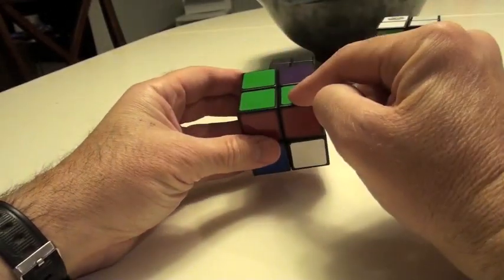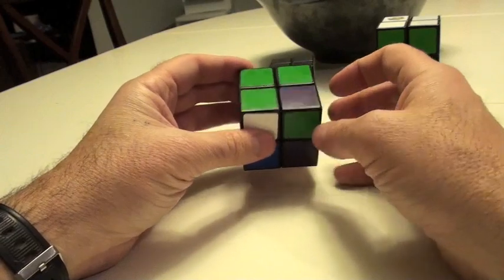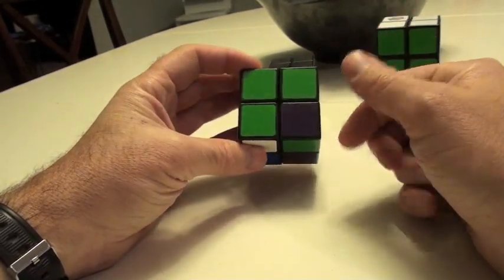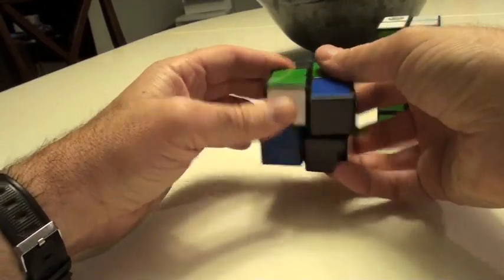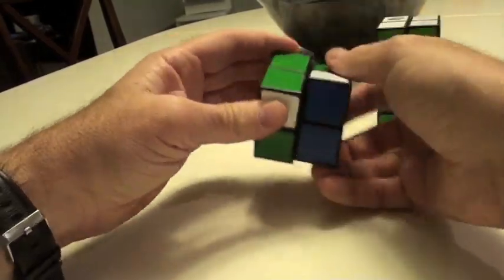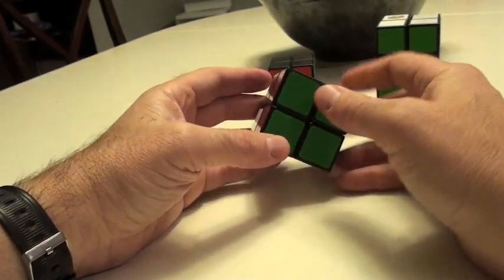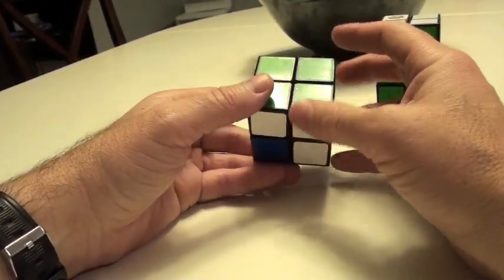To do the other one, this is already in. Find the other green, which is here. It's right under where it needs to be. So if I just keep doing R' D' R D, I'll eventually get it where I want it to be. So there it is. We have the first side over here. That's done just with R' D' R D.